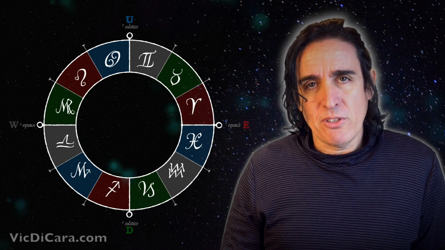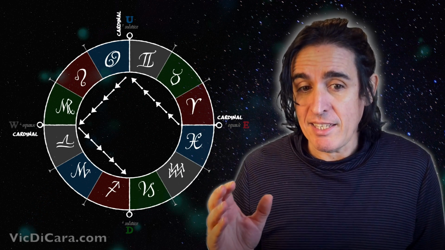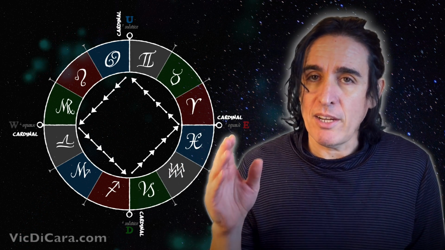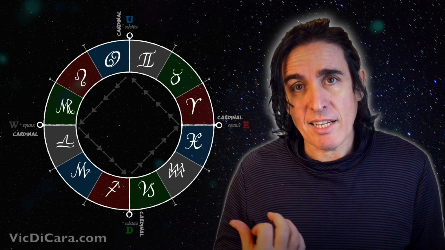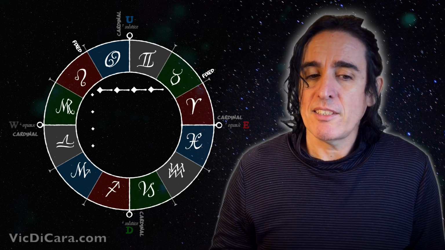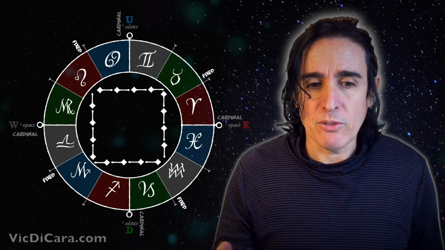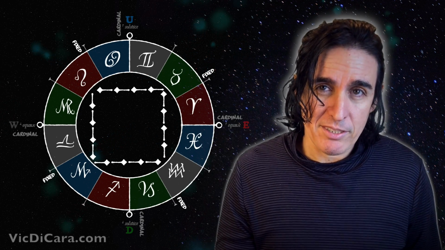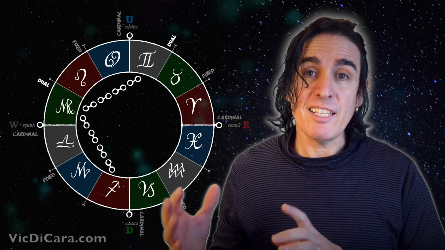Here's the first square, the cardinal signs. Those are the 4 signs that begin at one of the 4 cardinal points. So Aries, Cancer, Libra, and Capricorn. And here's the second square, the fixed signs. These are the 4 that are in the middle of their quadrant. That's Taurus, Leo, Scorpio, and Aquarius. And finally, the third square are the dual signs. These are the signs that end at a cardinal point. So the cardinal signs begin at a cardinal point. The dual signs end at a cardinal point, and the fixed signs are in between.